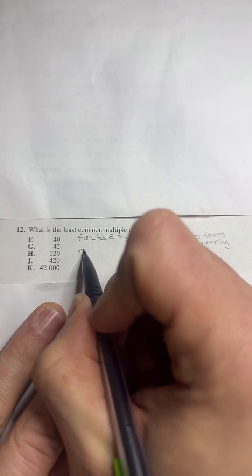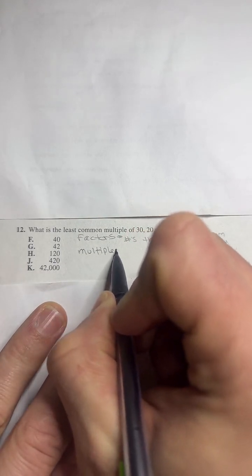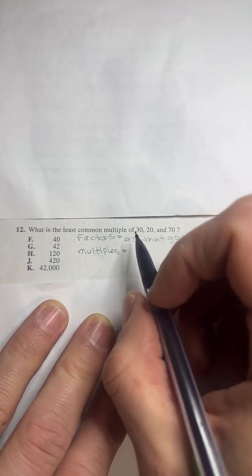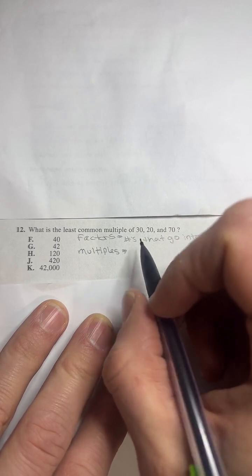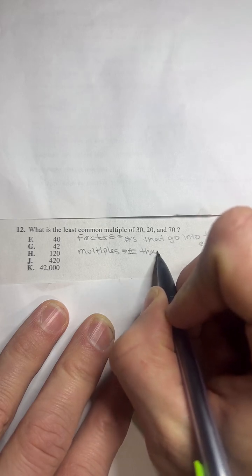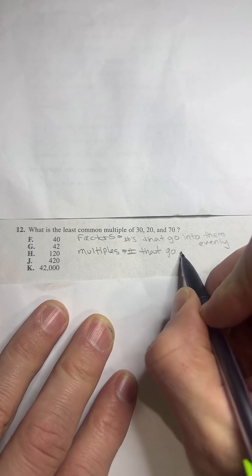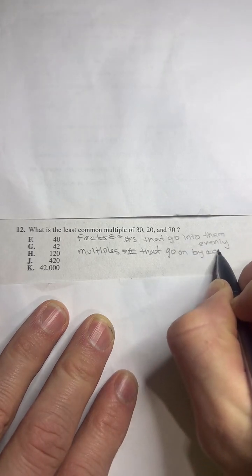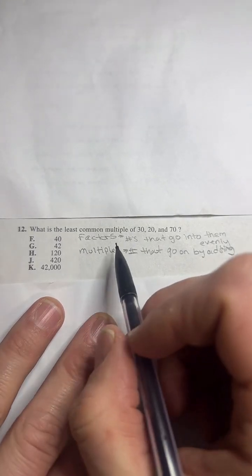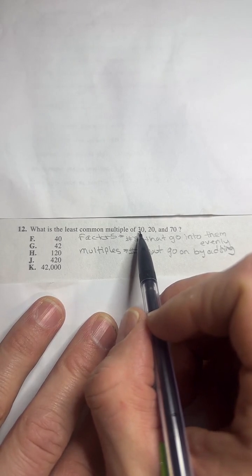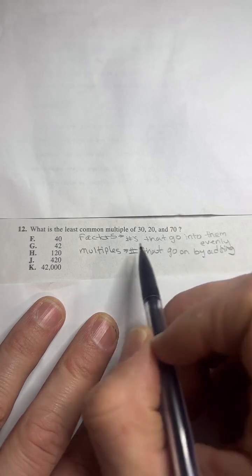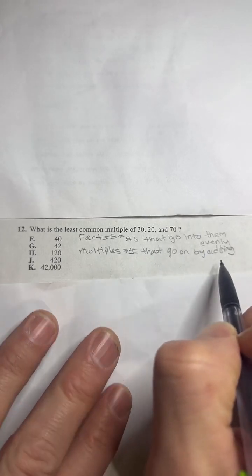Multiples are numbers that go on by adding. I know it's kind of confusing, but here's what I mean. So the factors of 30 are 2, 5, 10, 15. Those are numbers that go into it evenly. Multiples are numbers that go on by adding.